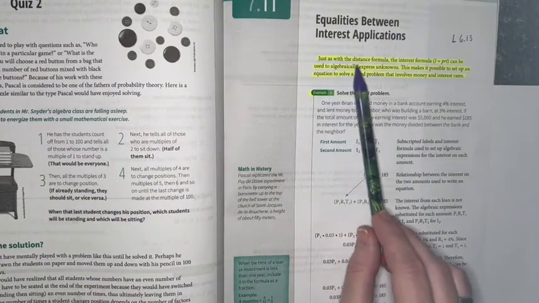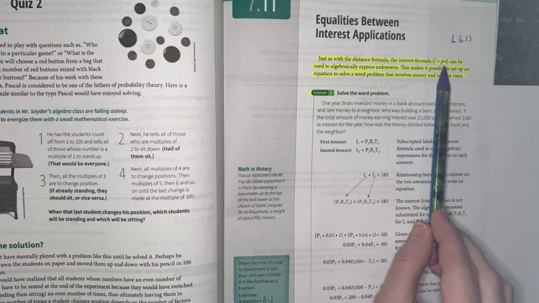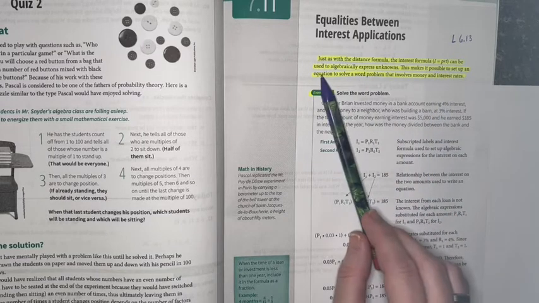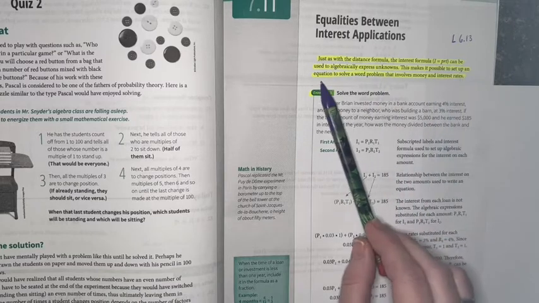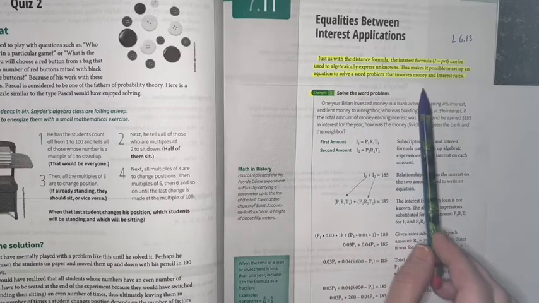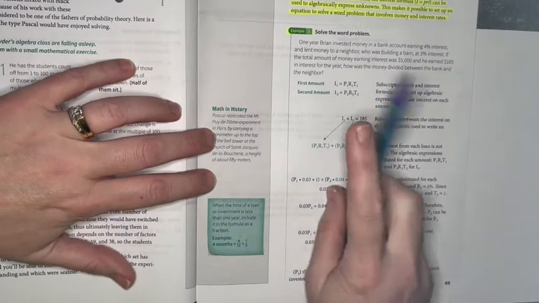And it says, just as with the distance formula, the interest formula, interest equals principal times rate times time, can be used to algebraically express unknowns. This makes it possible to set up an equation to solve a word problem that involves money and interest rates. So let's take a look at example number 1 here that they have on the page.